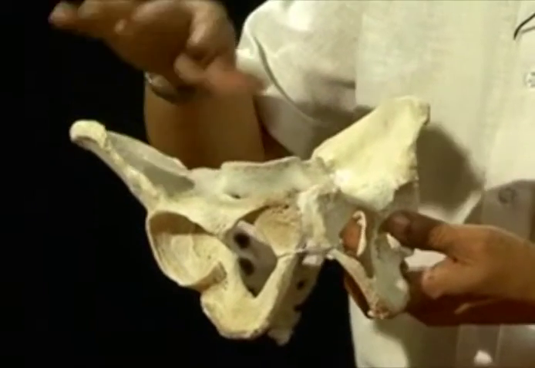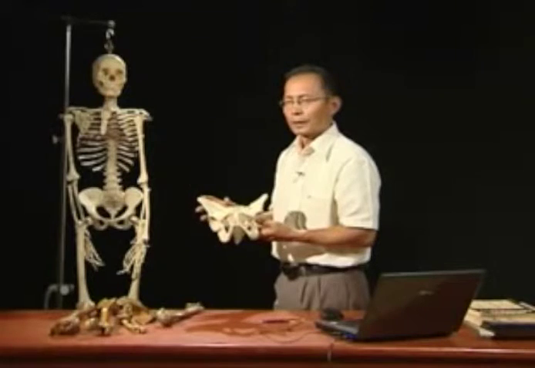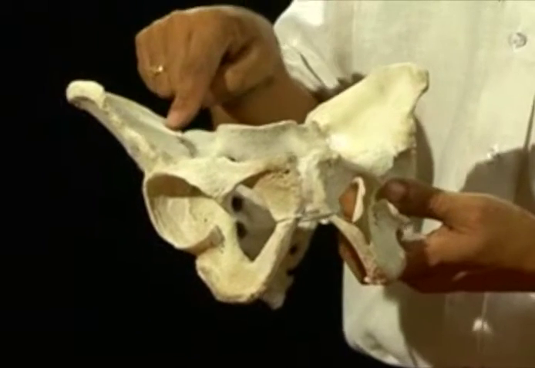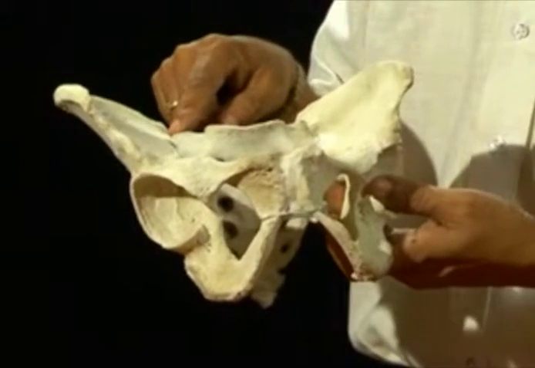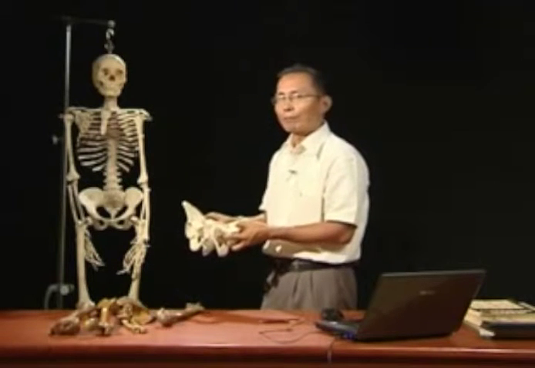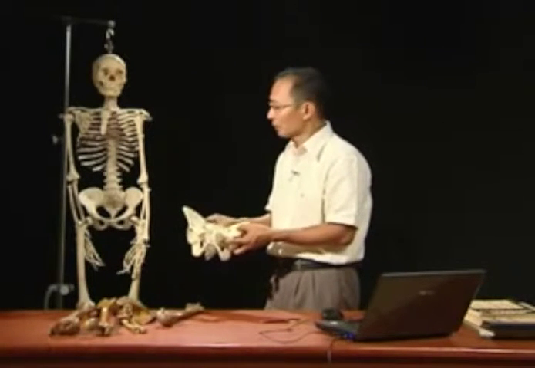Now let us take up the pelvic bone for a systematic description. The pelvic bone, the whole pelvic girdle, is lying inside the body, covered by muscles. Therefore, it is endoskeleton, not exoskeleton.